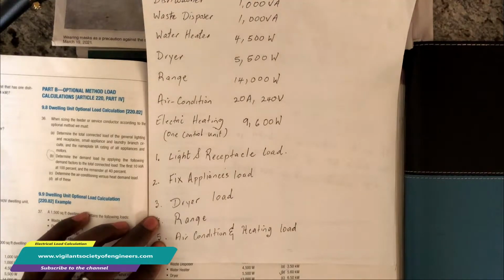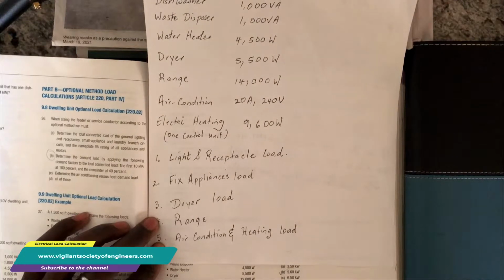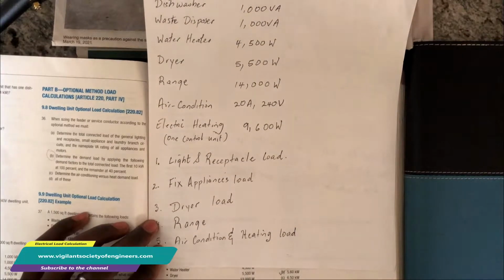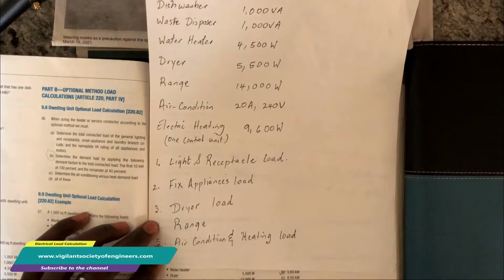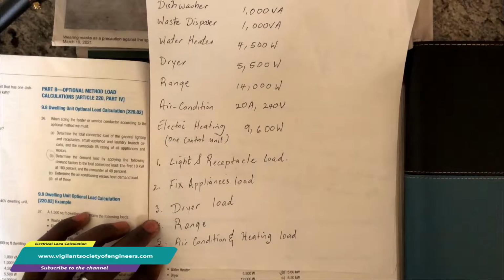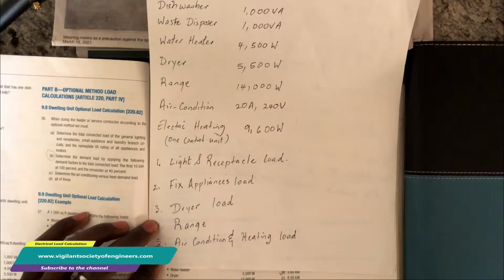Nevertheless, we're going to look at how we calculate the load for the occupancy as it regards lighting. That is very important in the steps to determine the total load connected, and how we're going to finalize the service conductor size to be determined from this calculation.